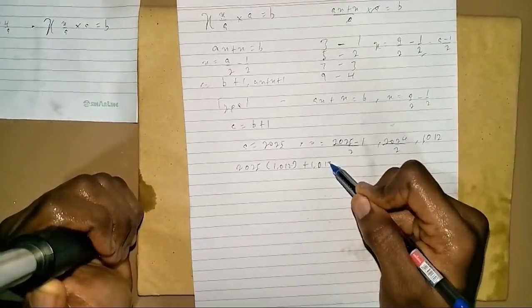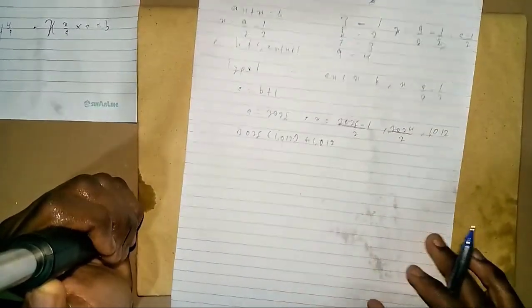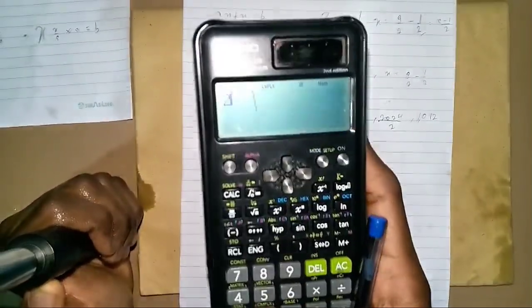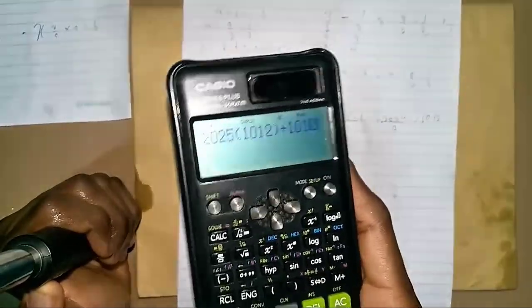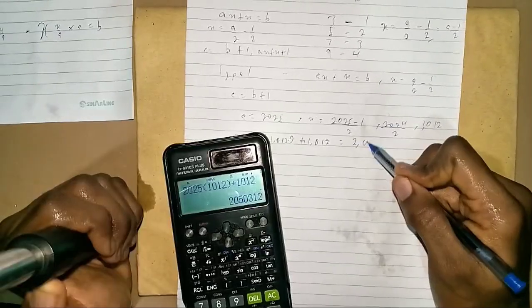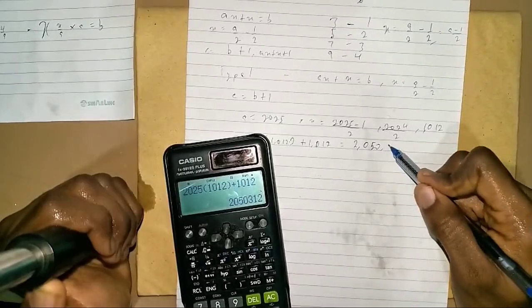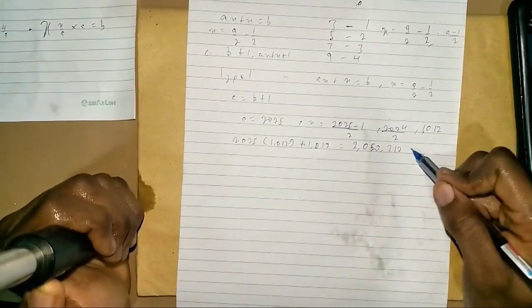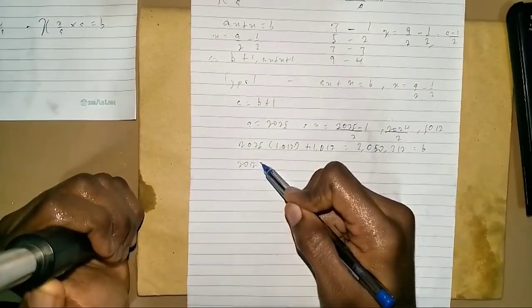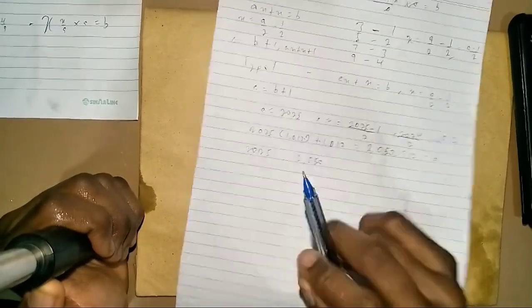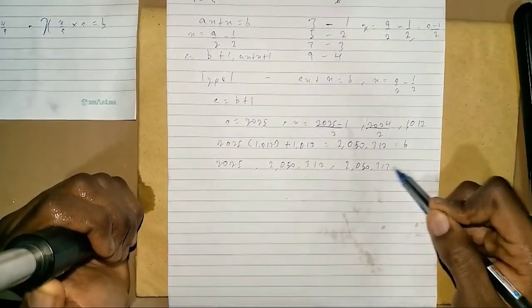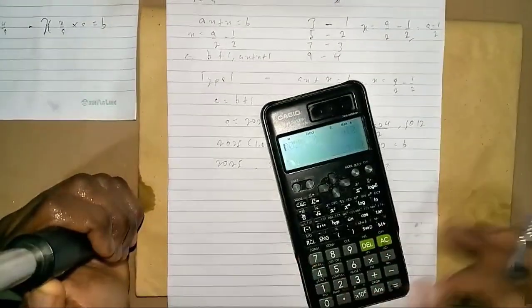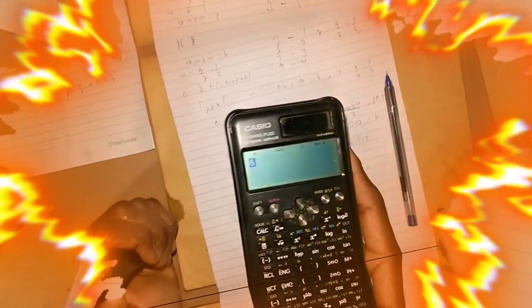For this, just for proving stuff, I'm going to use my trusty Casio calculator for this one. We got 2025 times 1012 plus 1012. Okay, we got a pretty big number. 2,050,312. That's B, and C is B plus 1. So I might just take the triple out right now. 2025, 2,050,312, and 2,050,313.